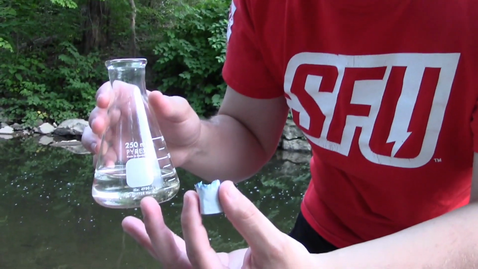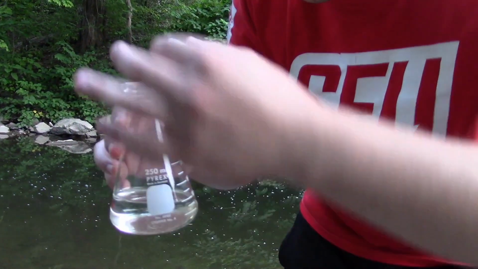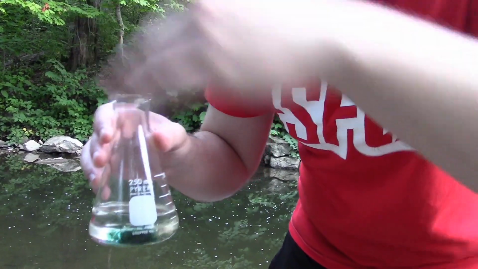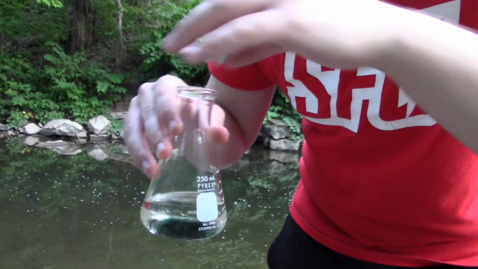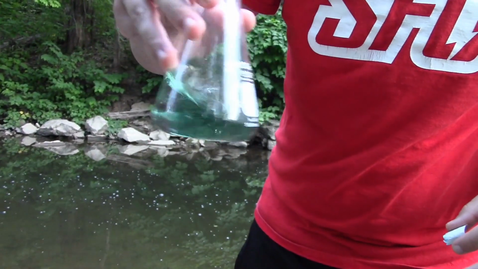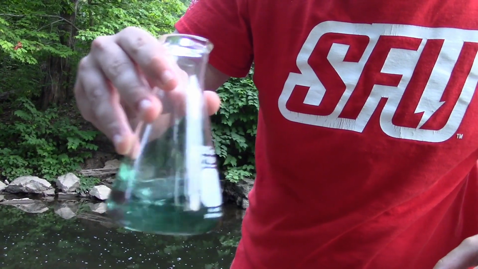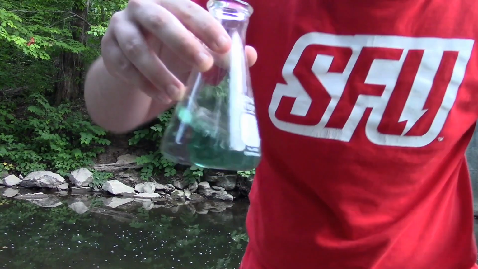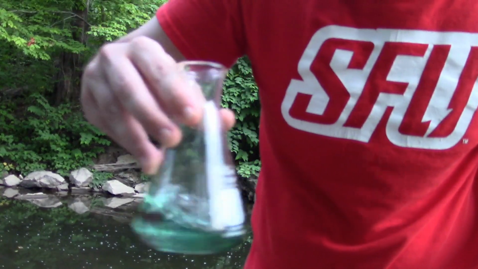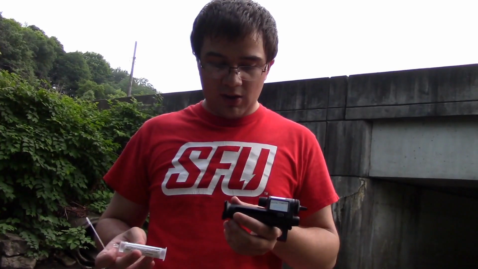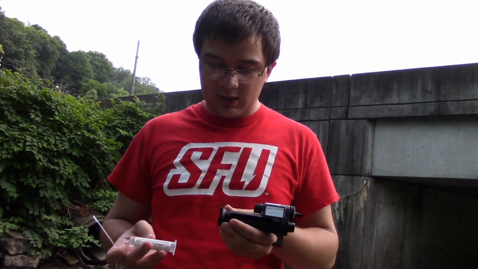Alright, the next thing we're going to do is add in our indicator into our 100 milliliter sample. And now once we've got that all in there, we're just going to mix this around until this is an even green all the way through. I'm going to give that a second more there. Alright, so now what we're going to do is set up our digital titrator.